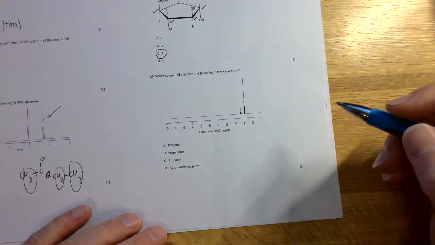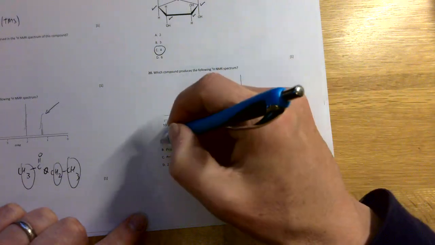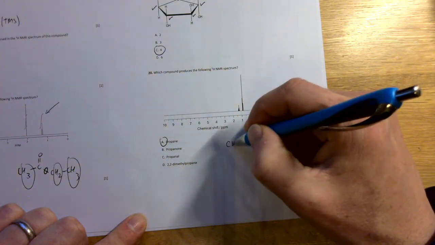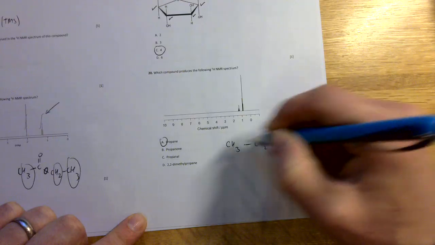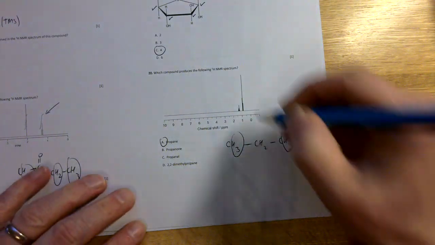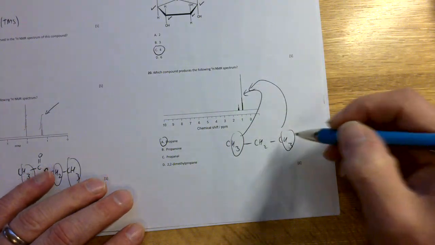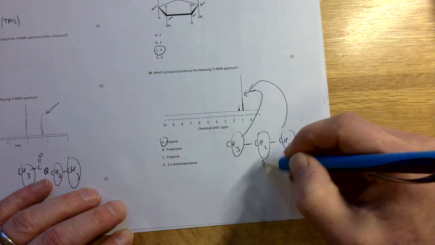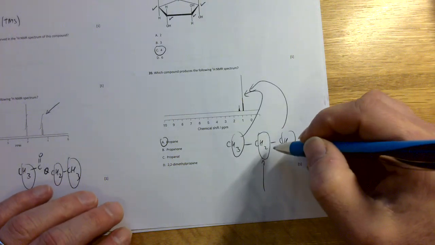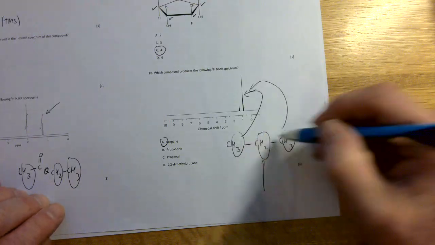Again, same old, same old. Draw the molecule. Give yourself a chance here. This is propane. We've already drawn this earlier on. These hydrogens are equivalent, that's that one there, and they would be a triplet. Hard to see, and this would be a multiplet due to the 7 hydrogens either side. It's the same as the previous question.